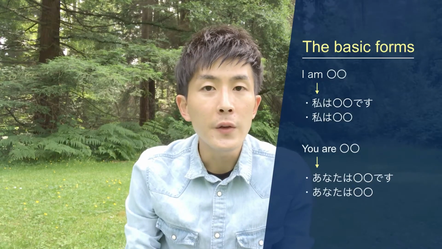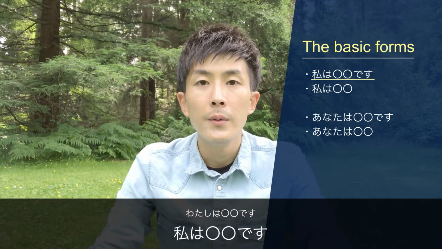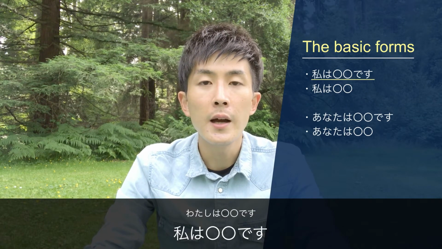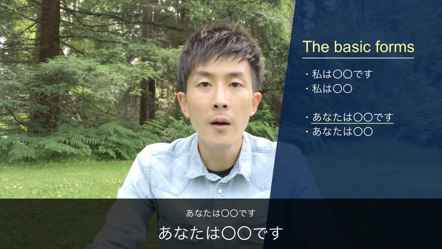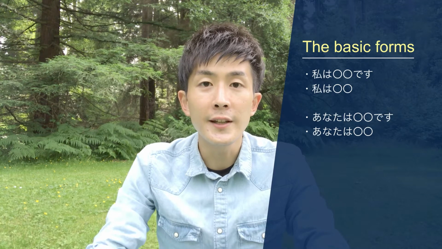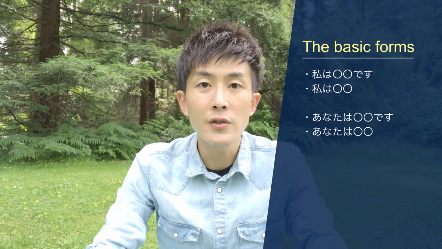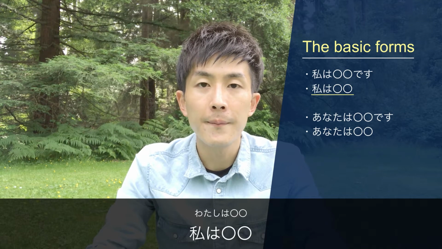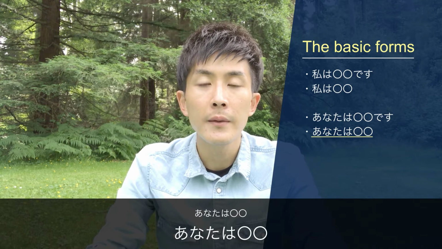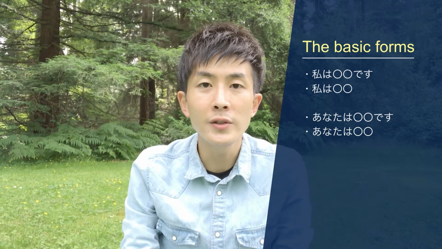Well, let's look at the basic usage of them. If you literally translate those phrases into Japanese, it would be like that. 私はです。I am blah blah. あなたはです。You are blah blah. These two sentences are polite expression. Then, next two sentences are casual expression. 私は I am blah blah. あなたは You are blah blah. You can put a noun in the blank part of those sentences.